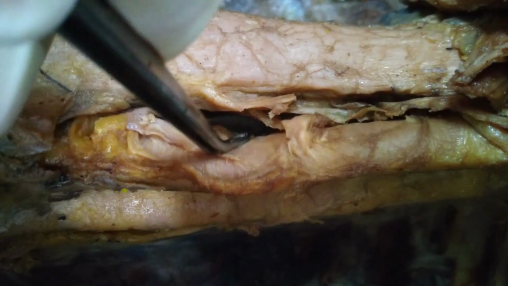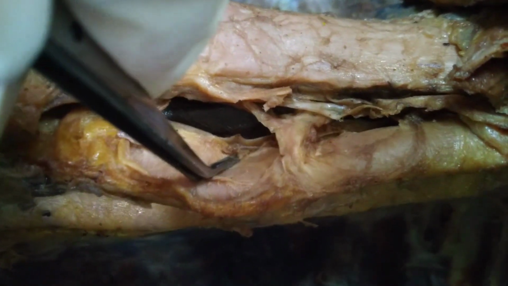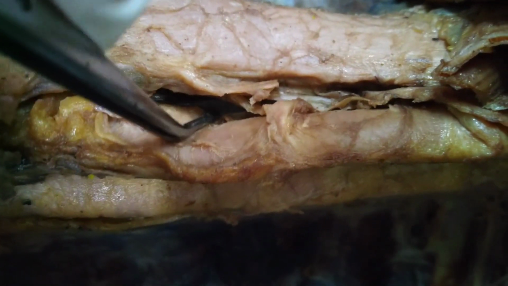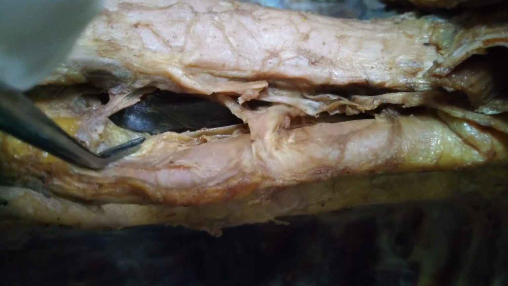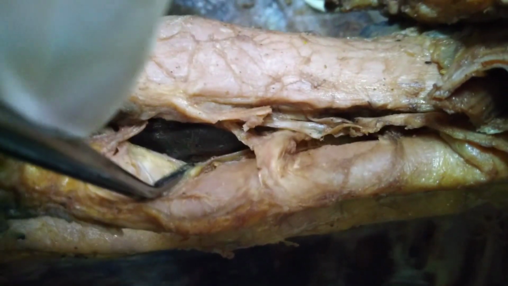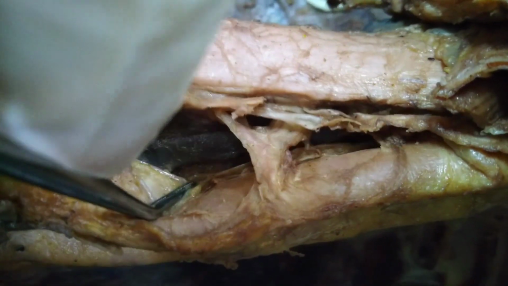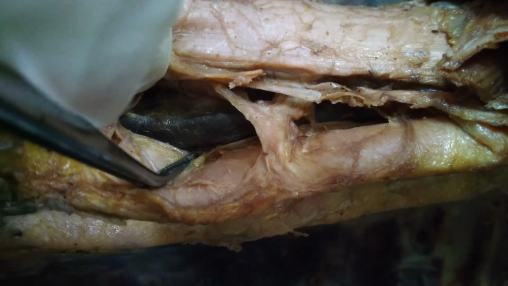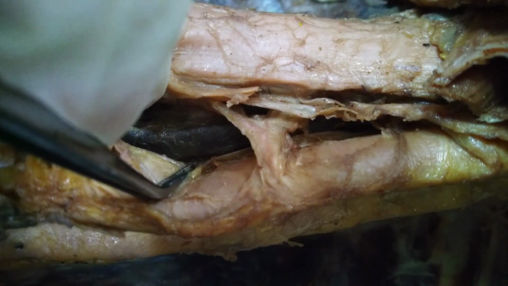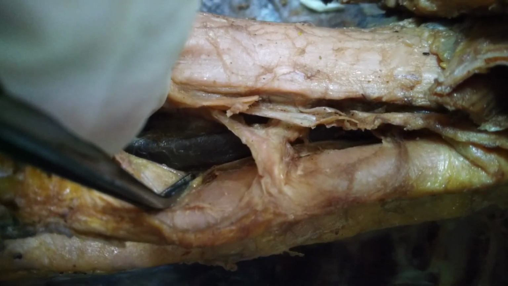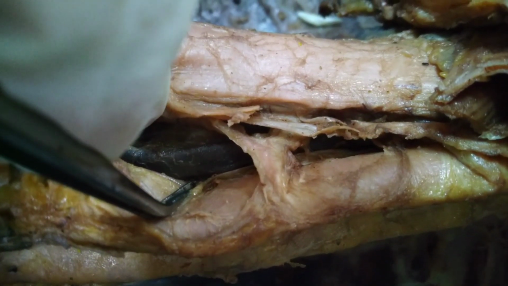That's the more inferior segment of the thoracic duct right there, the tip of my forceps, and the dark colored vessel that you can see right there, that's the azygos vein, large vein of the posterior chest wall.